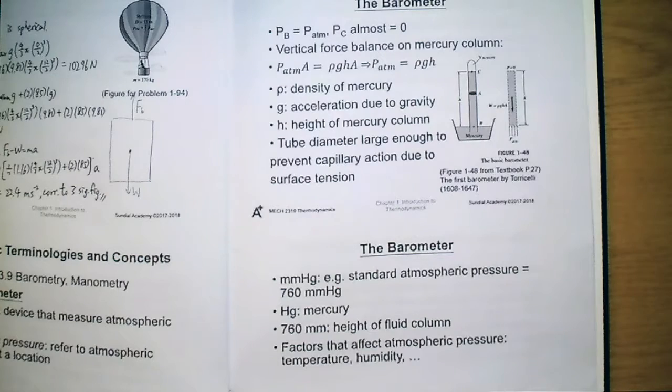In the equation derived, it is seen that the height of a fluid column is independent of the length as well as the cross-sectional area of the tube. But the tube diameter should be large enough to prevent capillary action due to surface tension. Capillary action is a natural phenomenon caused by the surface tension of a fluid. It can mainly be seen in capillaries, but if the tube diameter is large enough, then the capillary action is insignificant, so we can neglect it.